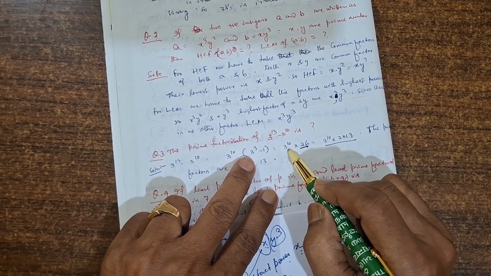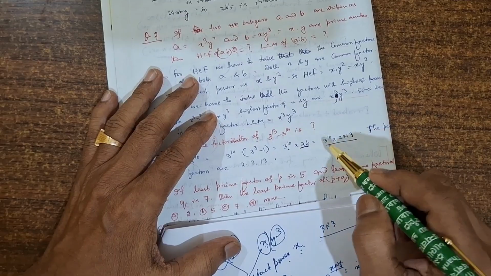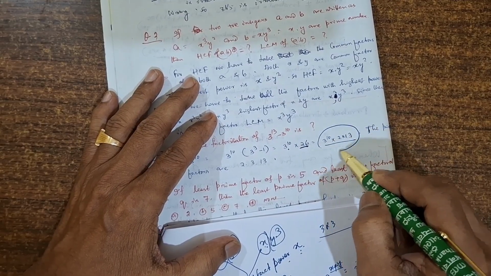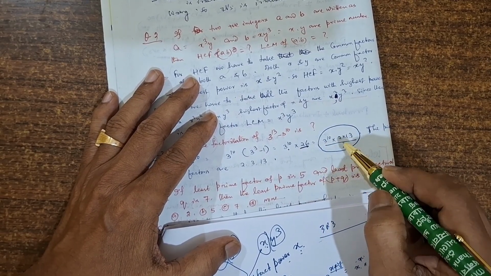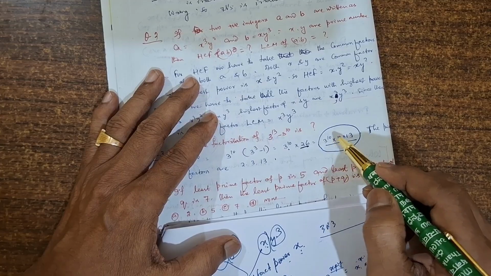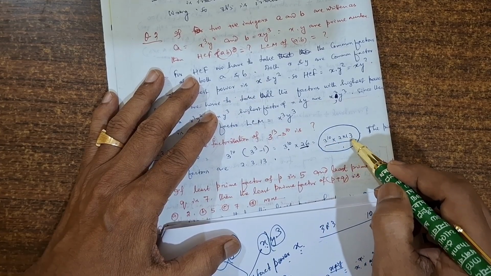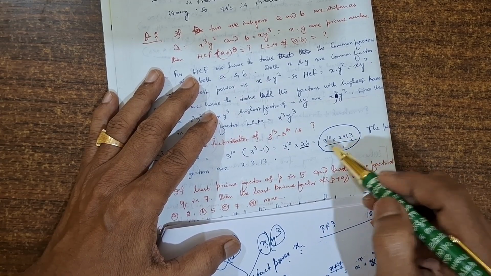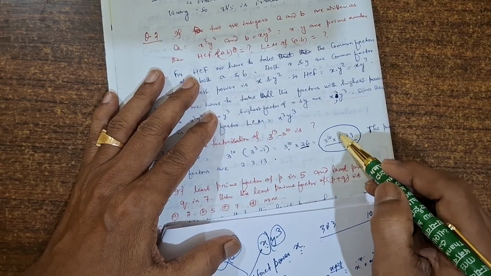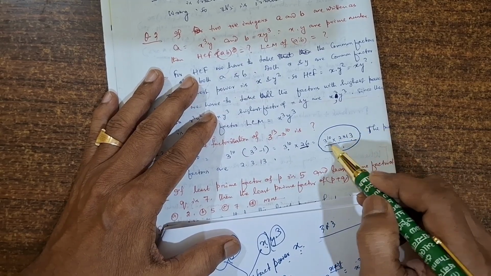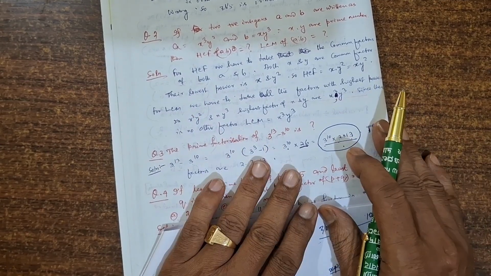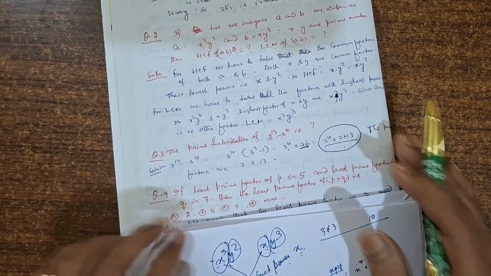But 3 is a prime factor, whatever the power may be. So it is now in the form of prime factorization. What are the prime factors? 3, 2 and 13. What are the powers? 3 has power 10, 2 has power 1, 13 has power 1. So this is the final form of the prime factorization.